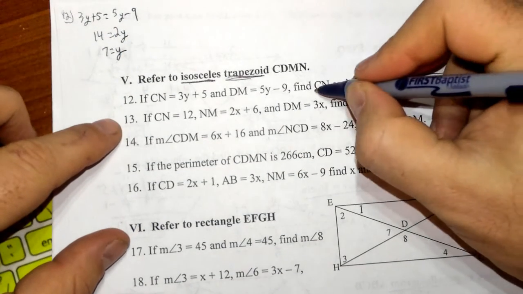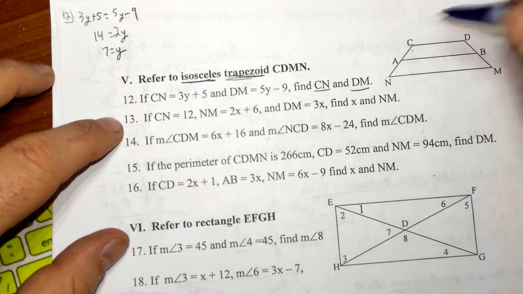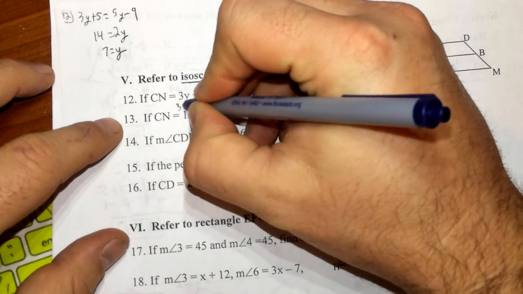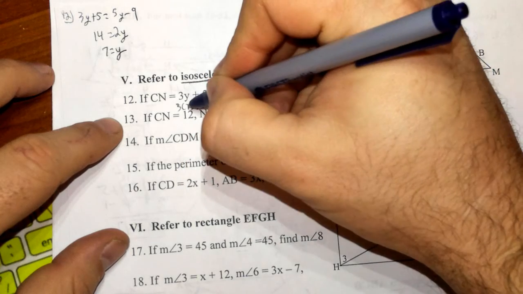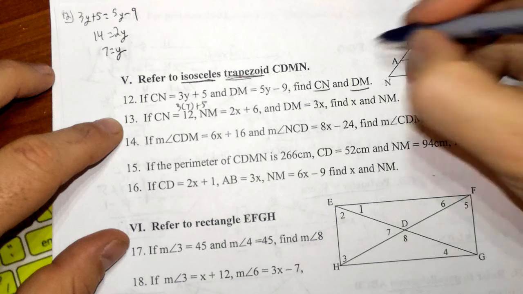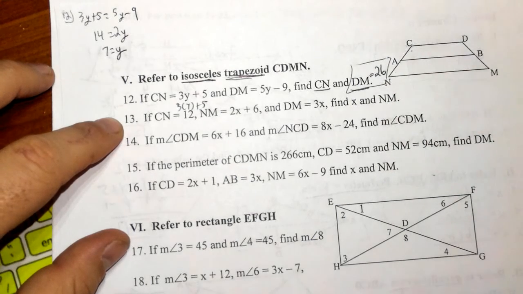Now, it wants me to find CN and DM, which are the same length, so I can plug it into any of these and it'll work. 3 times 7 plus 5. 3 times 7 is 21. 21 plus 5 is 26. So those both equal 26, and I'm done with number 12.